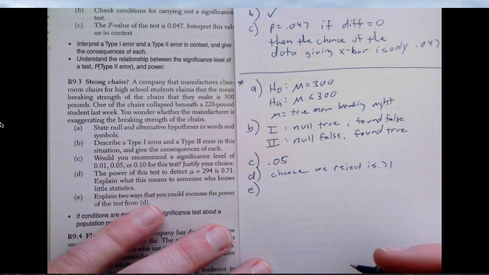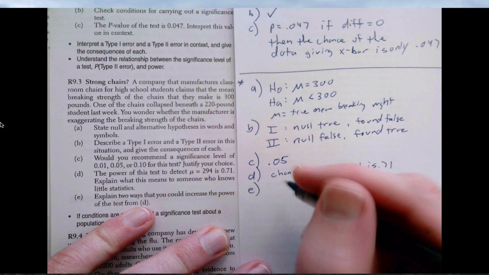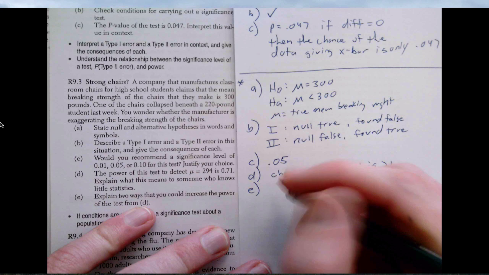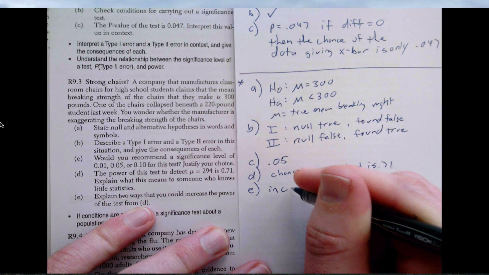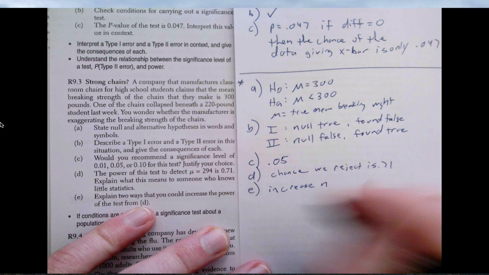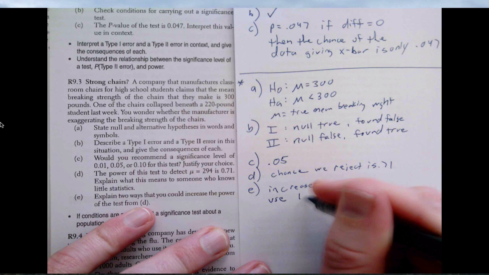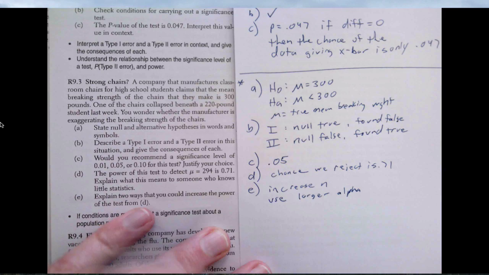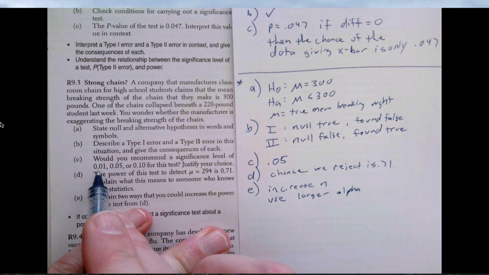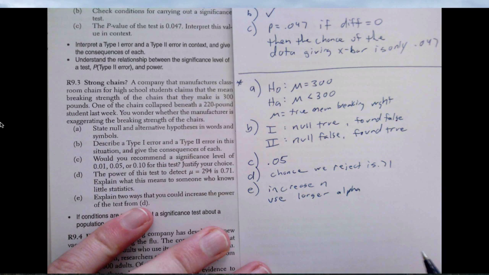Explain 2 ways that you could increase the power of the test from D. Our 2 go-tos, if we're trying to reject a bad null, to make that easier, we would increase sample size, or we would use a larger alpha. If we go from 0.01 to 0.05 to 0.10, all of those jumps make it easier to reject a bad null because it's less strict in terms of our criteria.